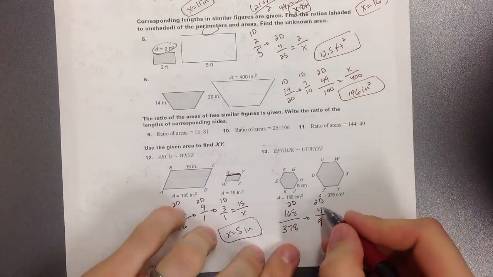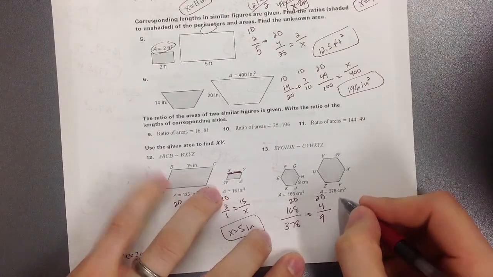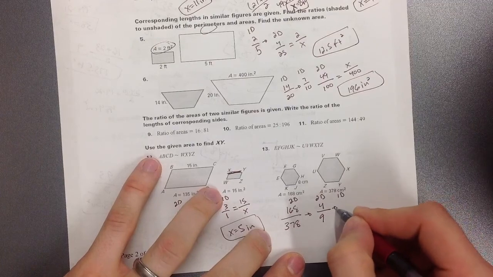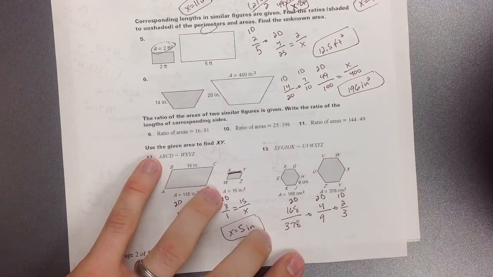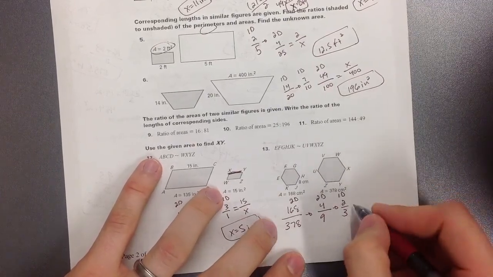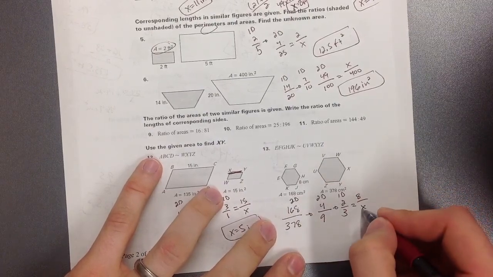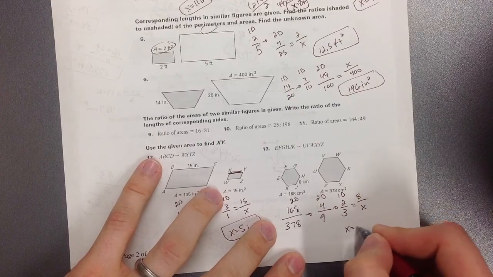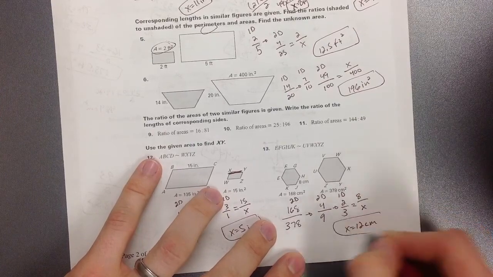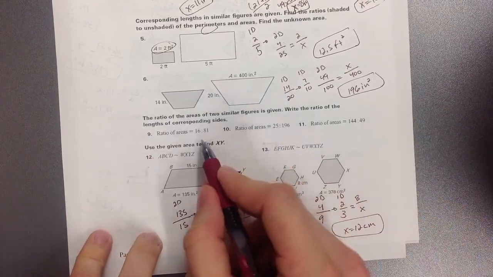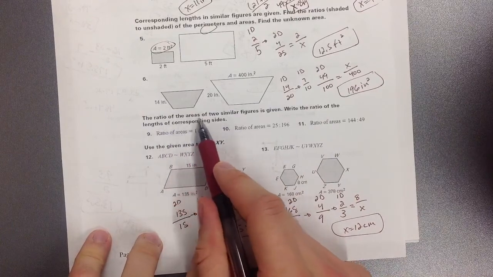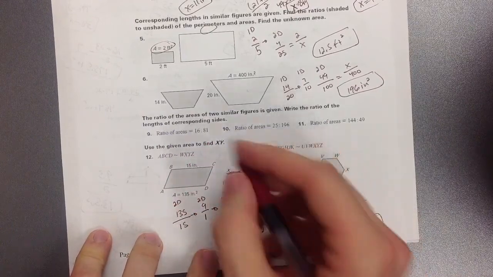We're still in that two-dimensional ratio and want to go to the one-dimensional ratio, 2 to 3. Take that square root. And now it's very easy to set up our proportion. My small side is 8, my large side is unknown, times 4, x is 12, and this one's all in centimeters. Up here, the ratio of two similar figures given, write the ratio of the corresponding sides.